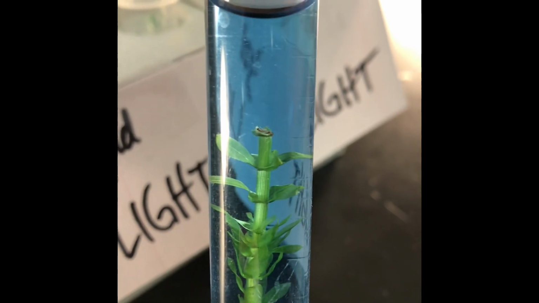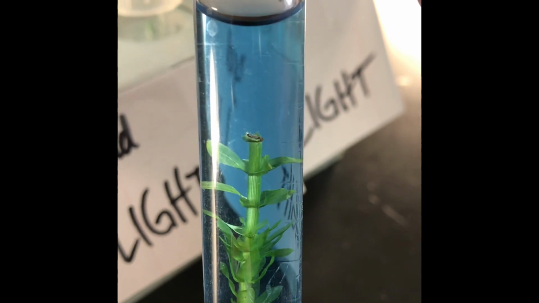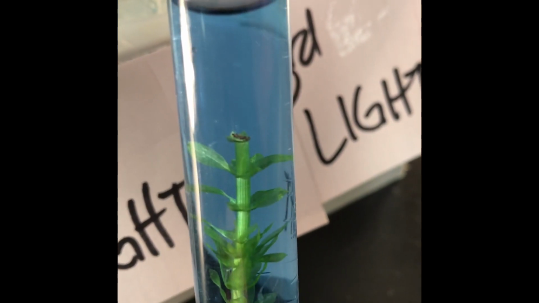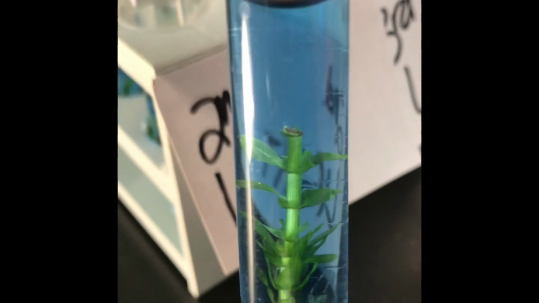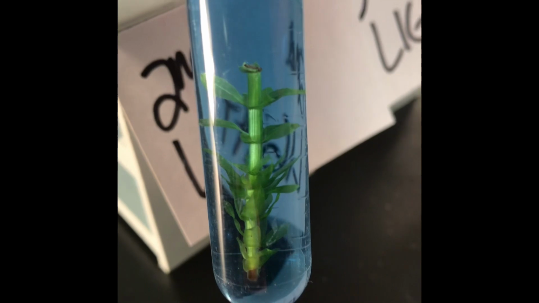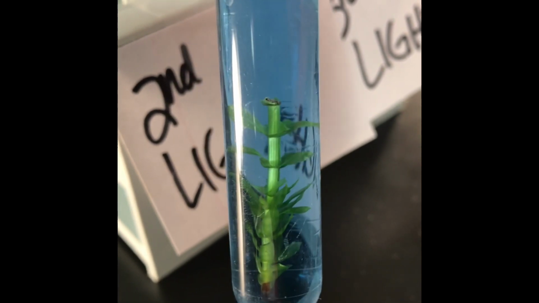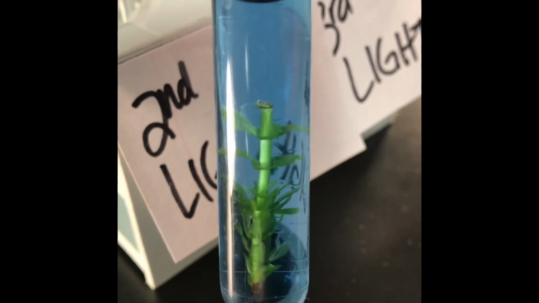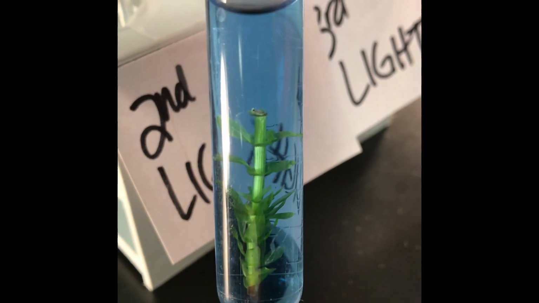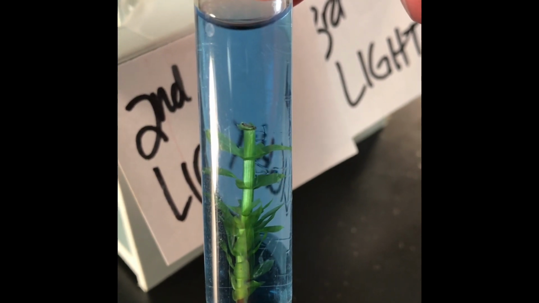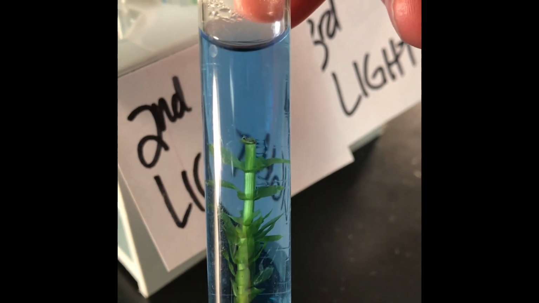So on your data table, go ahead and record for the next day, day 2, part 2, record the color. And that should tell you whether or not there's carbon dioxide in the tube, right? So you can kind of think about what happened. Because this is kind of a difficult lab, you need to think about the fact that this is a photosynthetic organism that you put in this tube, and this is the one that you blew with the straw. Okay, so be thinking about that.